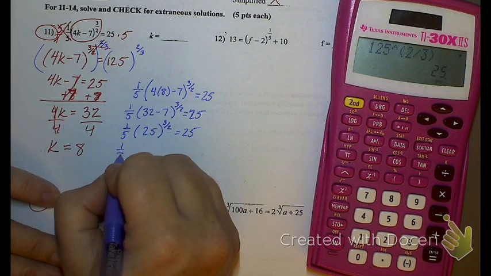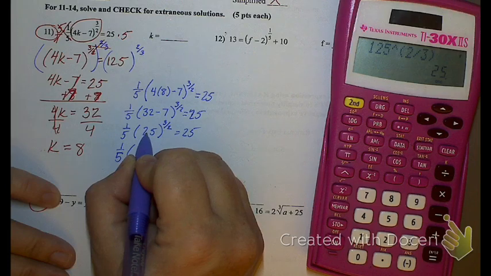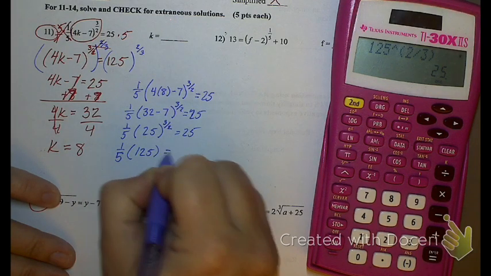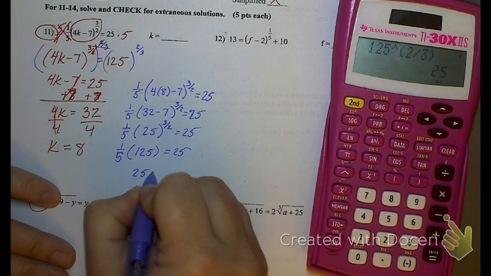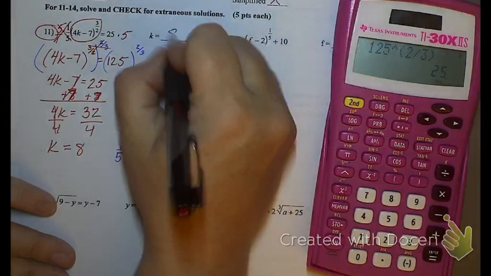So let's see. Square root of 25 is 5. Cubed is 125. Is 1/5 of 125 25? Yes. So I've checked it. My answer is good.